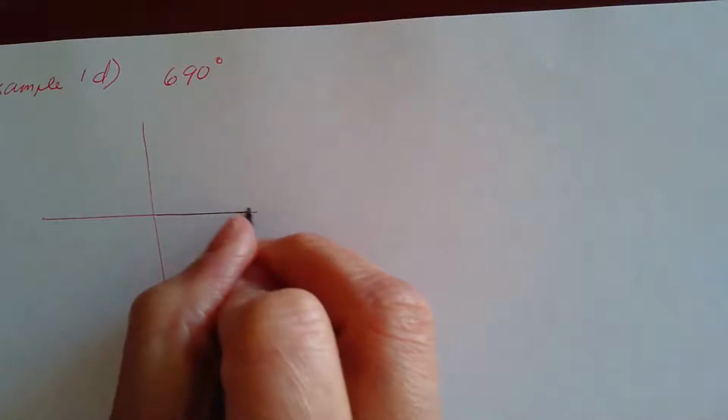Okay, well, where is 690 degrees in our picture? Because I want to try to make sense of this. Where is it?